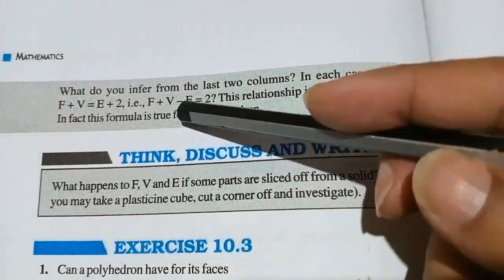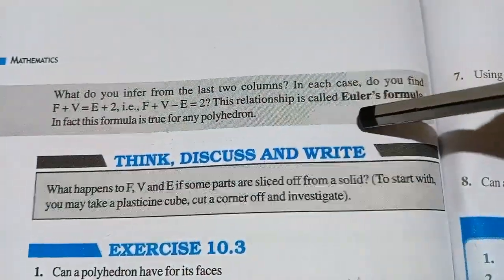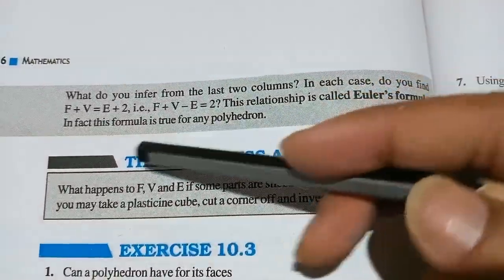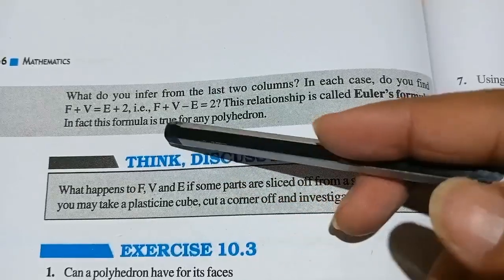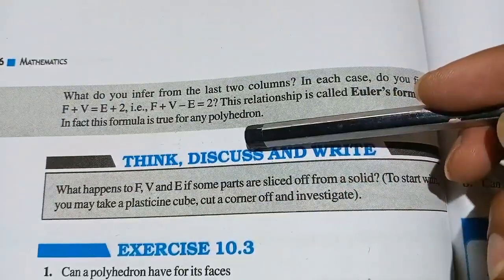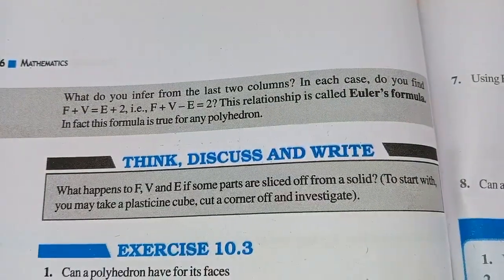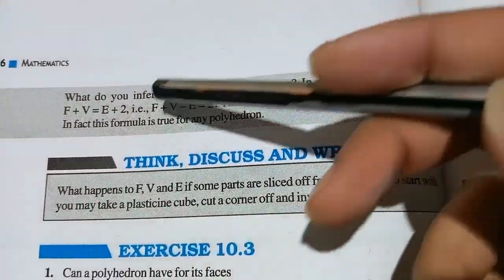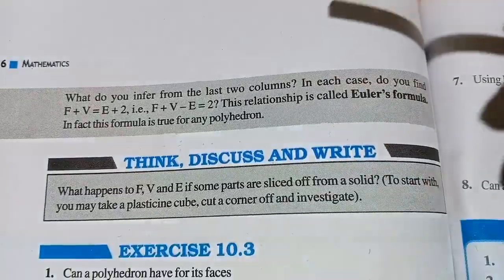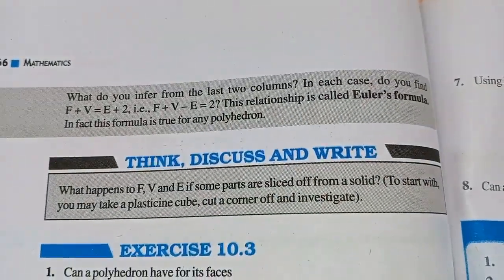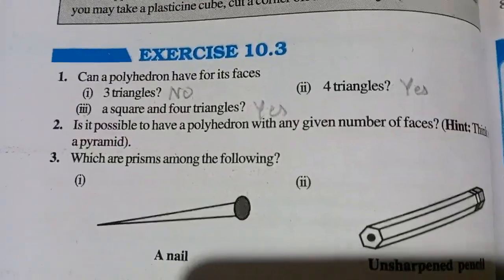This relation is known as Euler's formula. In fact, this formula is true for any polyhedron. So this formula will be true for all polyhedrons. Understood? In the questions, you have to check by this formula whether it is a polyhedron or not. Okay, now let's start our exercise 10.3.